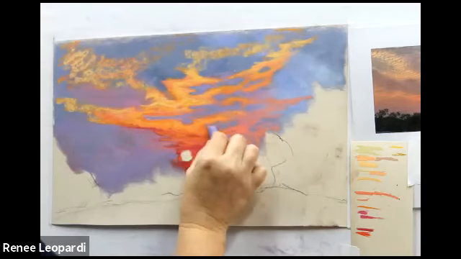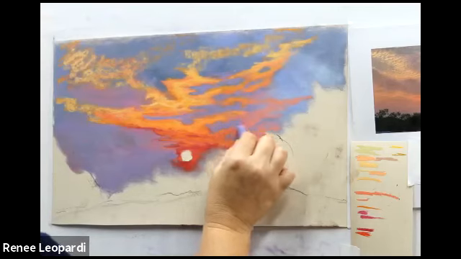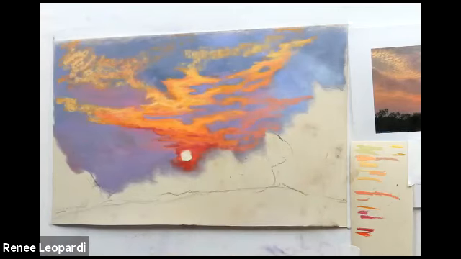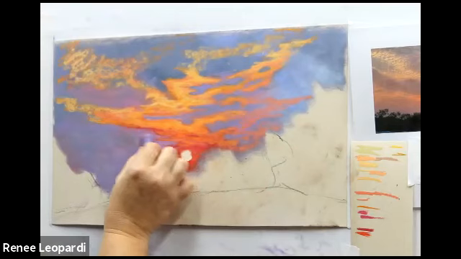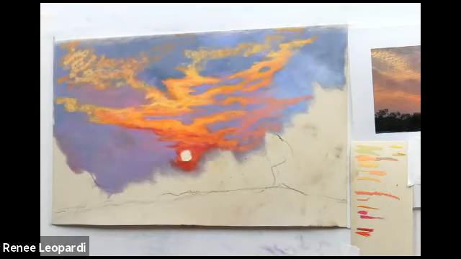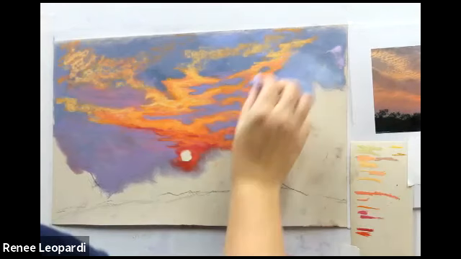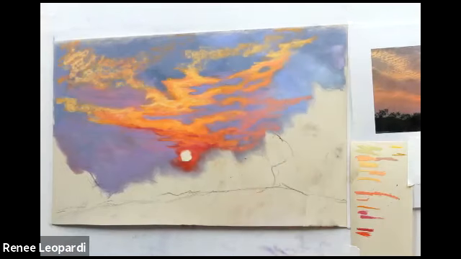So in the same value, the two combined make a really nice combo. It's too light.